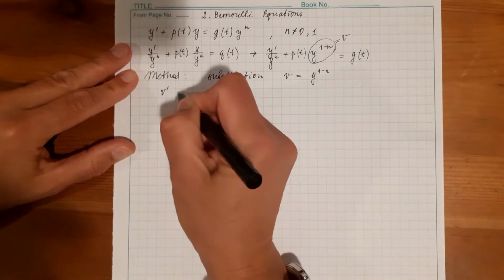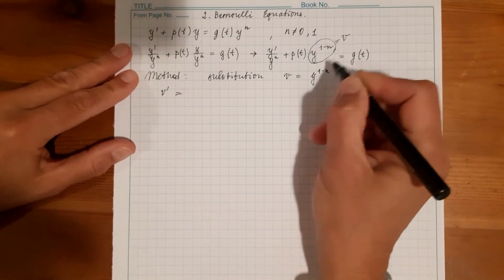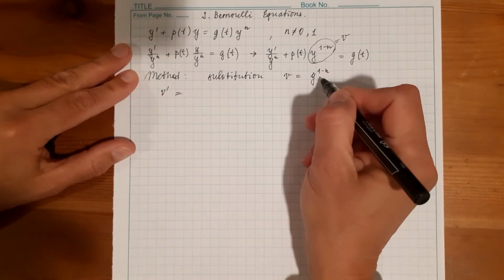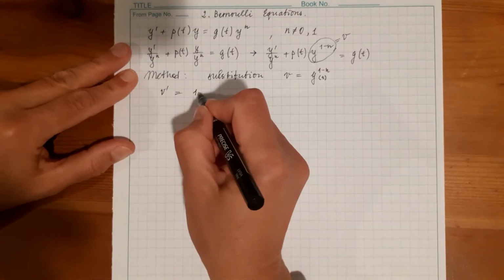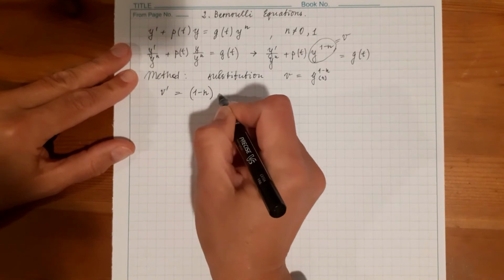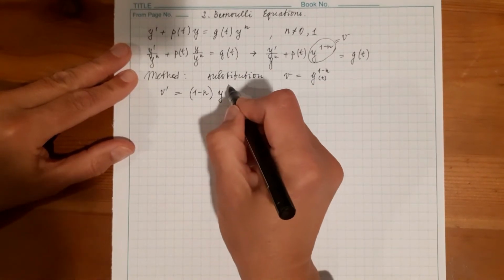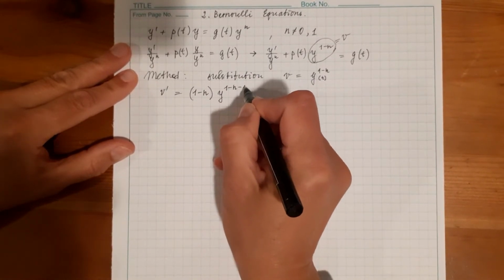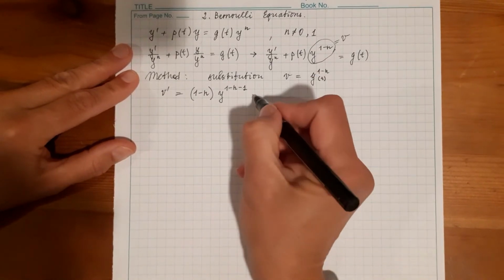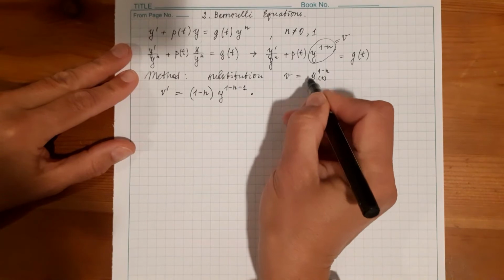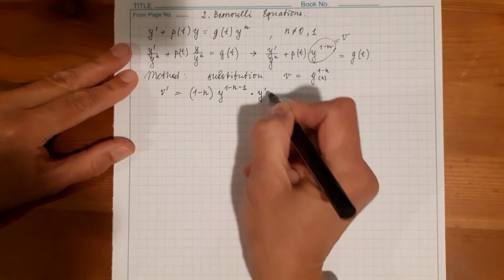What is the derivative of this? Well, the derivative of y, which depends on t actually, is a composition, right? So it's 1 minus n, times y to the power 1 minus n minus 1. We have to lower the power of the power function by 1 unit, and then we differentiate the inner function. The inner function here is y of t, so we differentiate y.